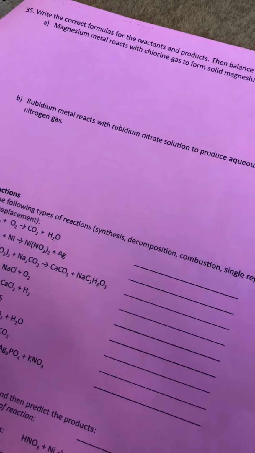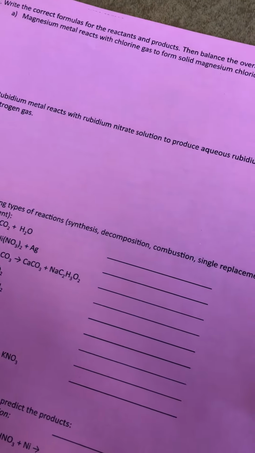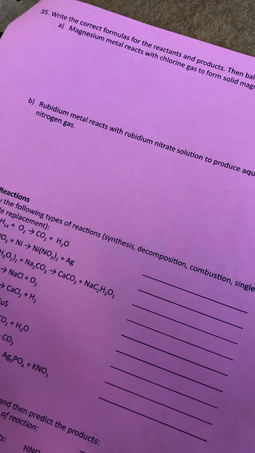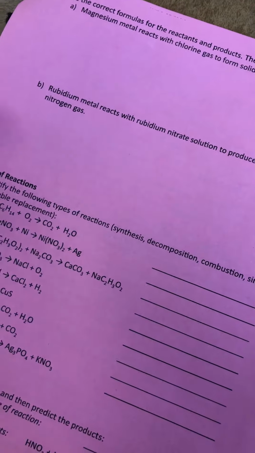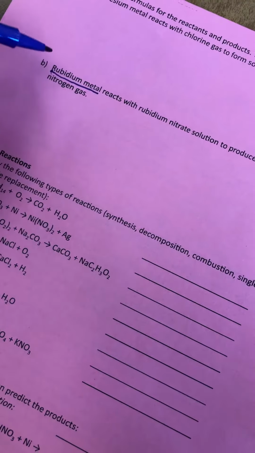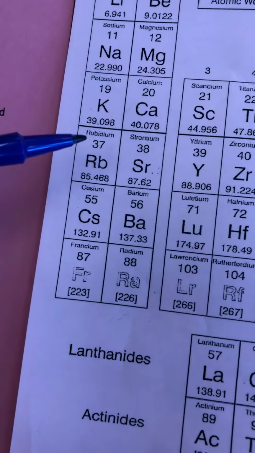All right, so the question says rubidium metal reacts with rubidium nitrate solution to produce aqueous rubidium oxide and nitrogen gas. So to write this, the first thing we want to do is look at the first thing that the problem says, which is rubidium metal. And so that would just be the element rubidium. So we're going to find rubidium. It's right here. So the symbol is Rb. So I'm going to start with Rb.